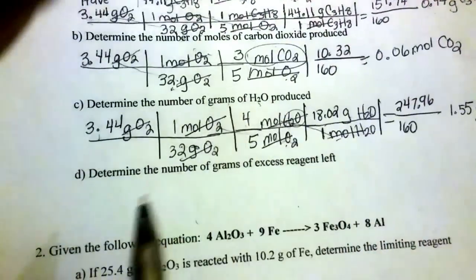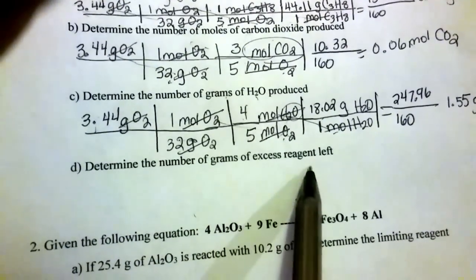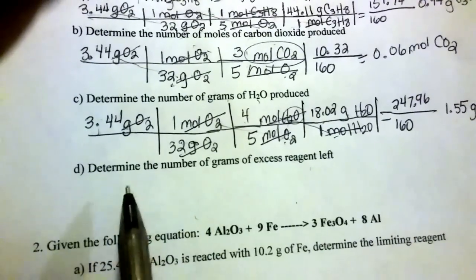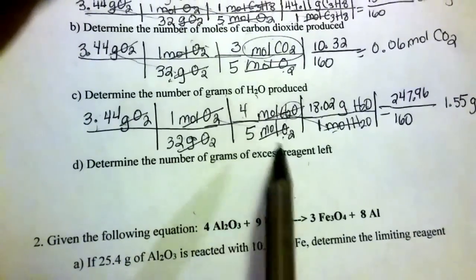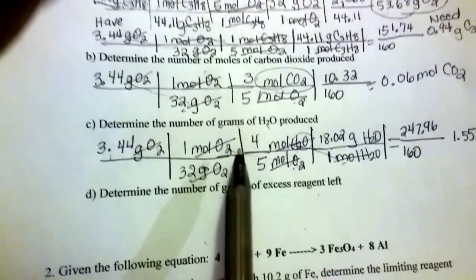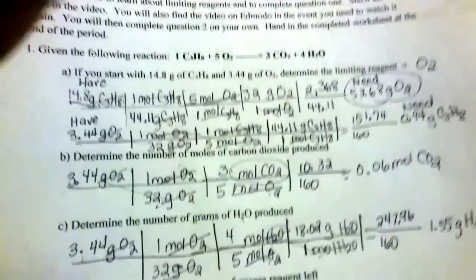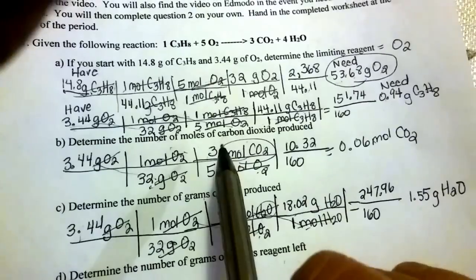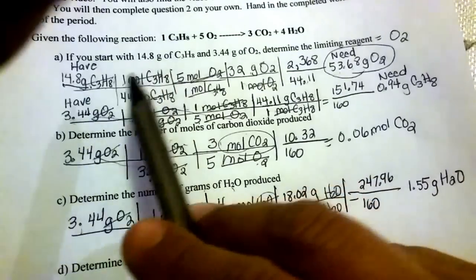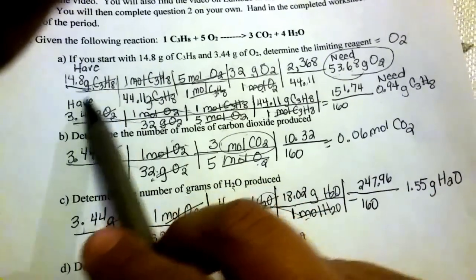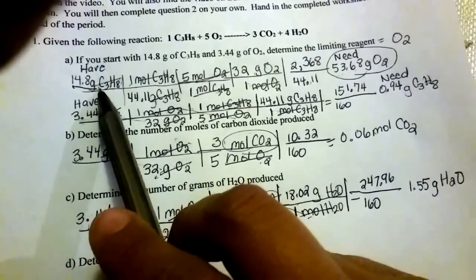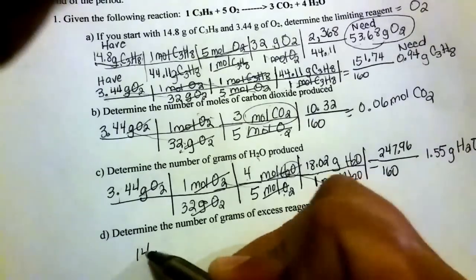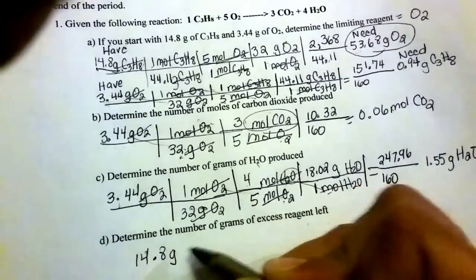Okay, so then the last one says determine the number of grams of excess reagent left. Remember, like the hot dogs we were talking about, how one hot dog was left over. So now we're going to have to figure out how many grams are left over. Well, that one wouldn't be so hard because we kind of already have most of the work done. So remember that our limit is O2, but our excess is propane. Okay, so if we have 14.8 grams of our excess, so that's how much we have, 14.8 grams of our excess.